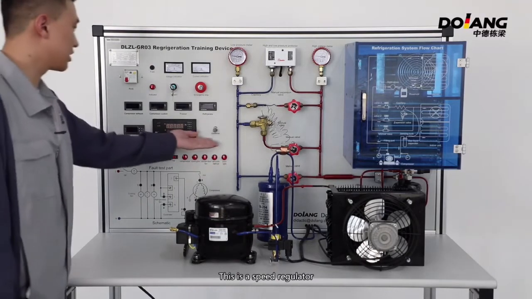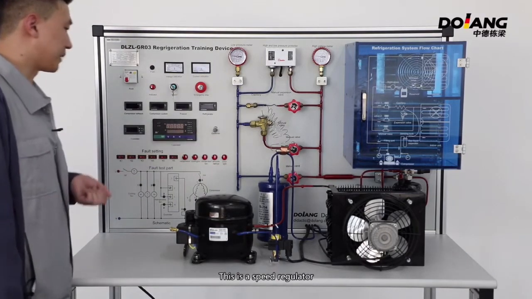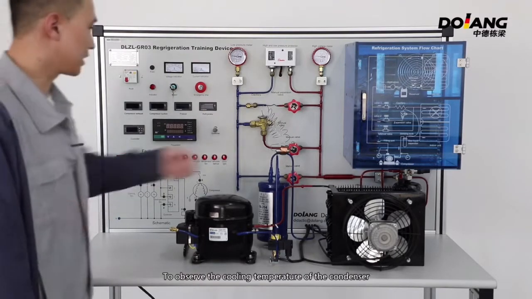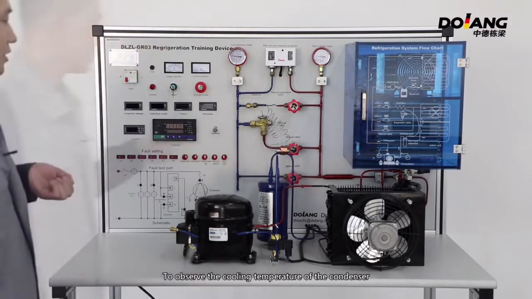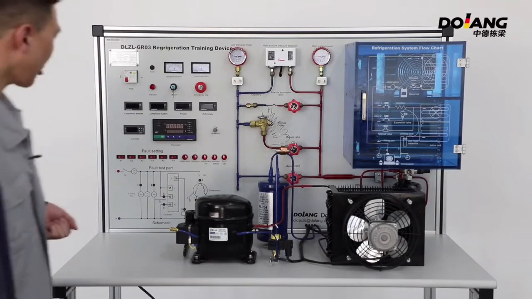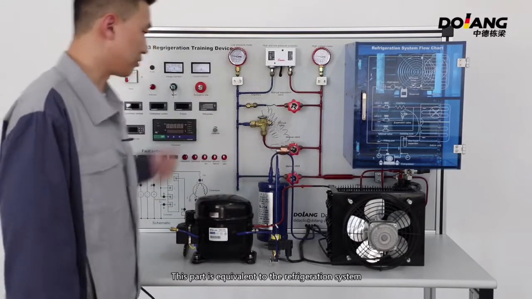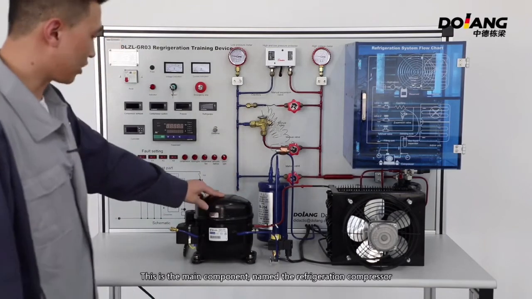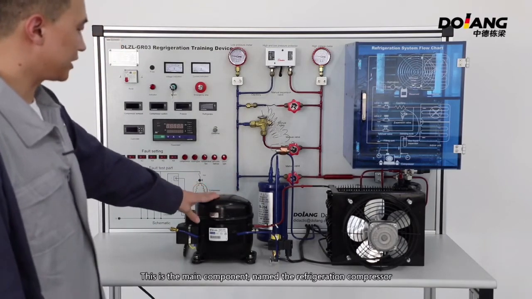This is speed regulator. It's used to adjust the speed of the fan to absorb the cooling temperature of the condenser. This part is equivalent to the refrigeration system. There are 4 big components on it. This is the main component named the refrigeration compressor.